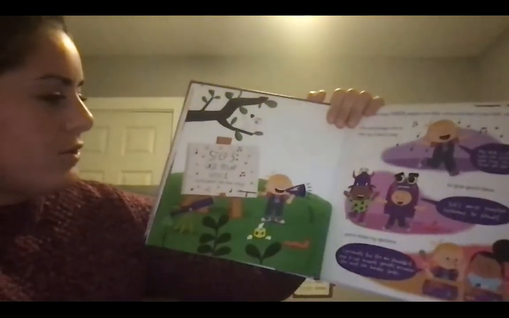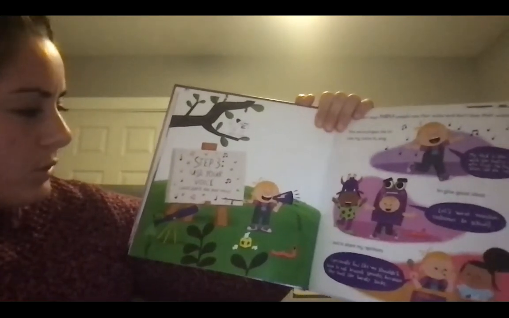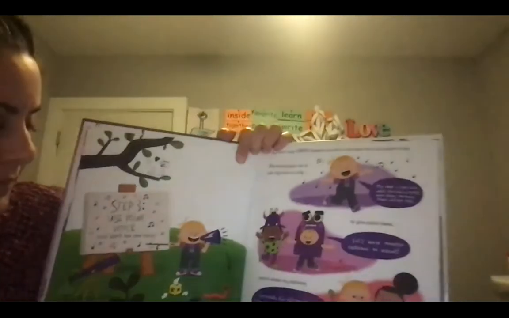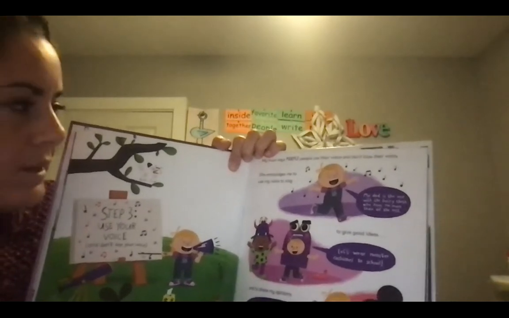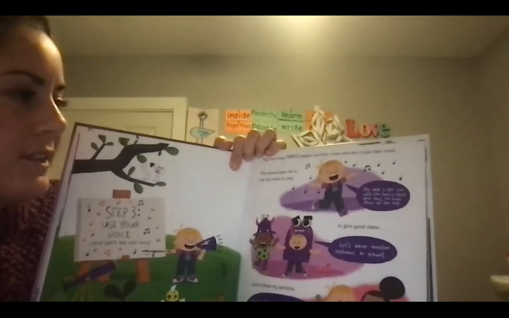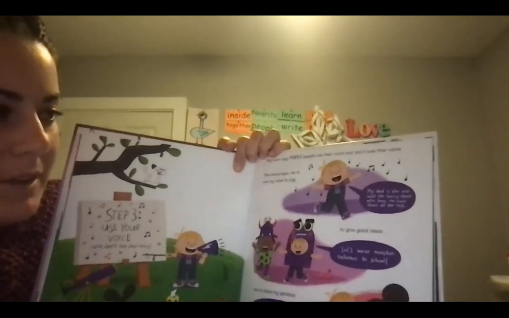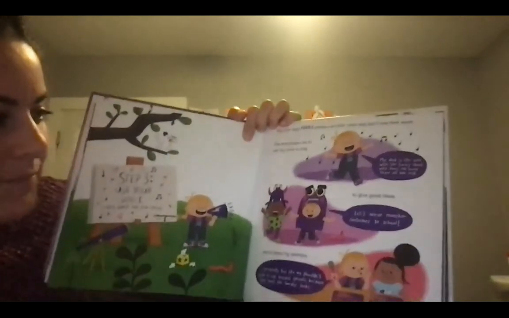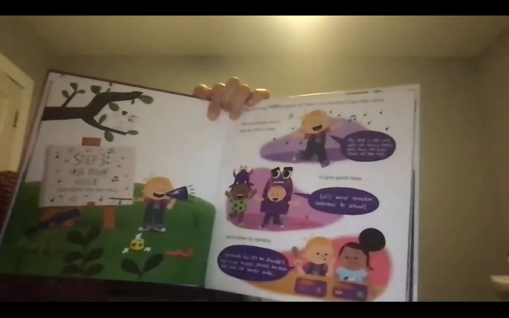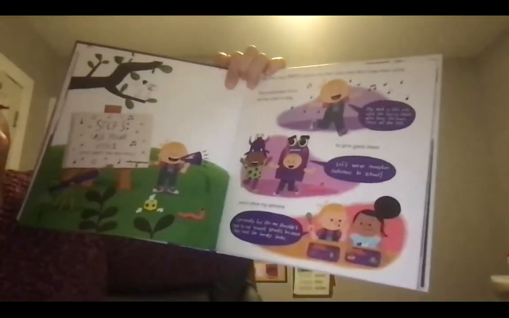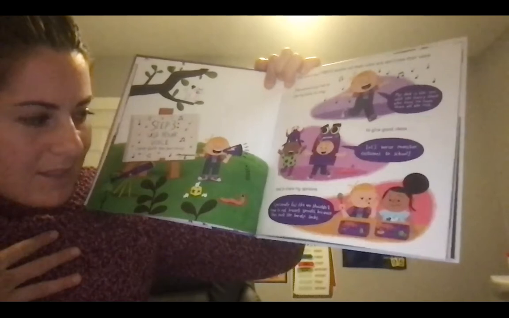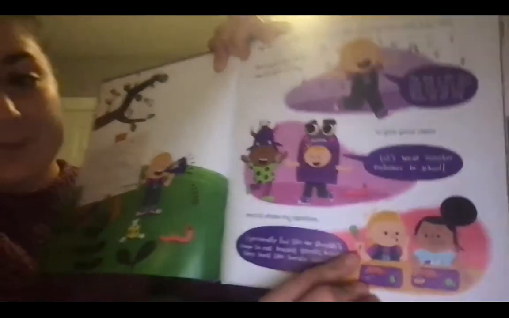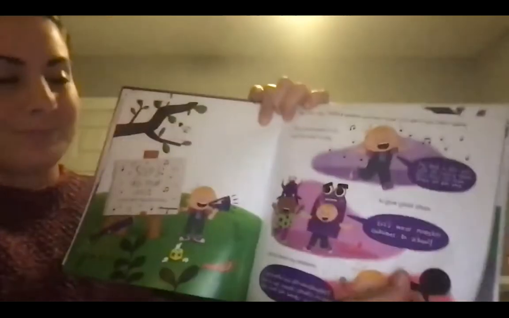Step 3, use your voice and don't lose your voice. My mom says purple people use their voice and don't lose their voice. She encourages me to use my voice to sing. My dad is the only one with the hairy chest who loves me more than all the rest. To give good ideas, let's wear monster costumes to school. And to share my opinions. I personally feel like we shouldn't have to eat Brussels sprouts because they smell like sweaty socks. Maybe she's persuading that girl right there.